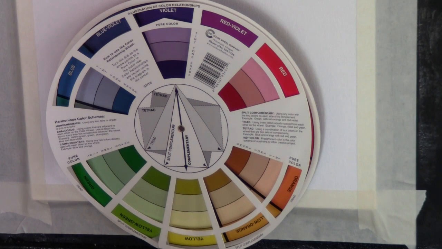Now you got to remember, red and blue makes violet. So what's the opposite of red? Green. What's the opposite of blue? Orange. Hence the green and the orange. But if you direct complement violet itself, the direct complement is yellow.